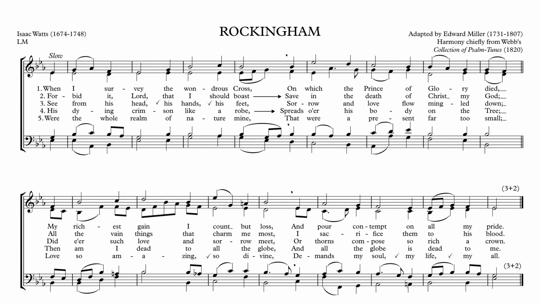Sing it through a few times to "oh my", etc. And then after that, you can make up your own 8-syllable line and sing through the hymn tune to that.